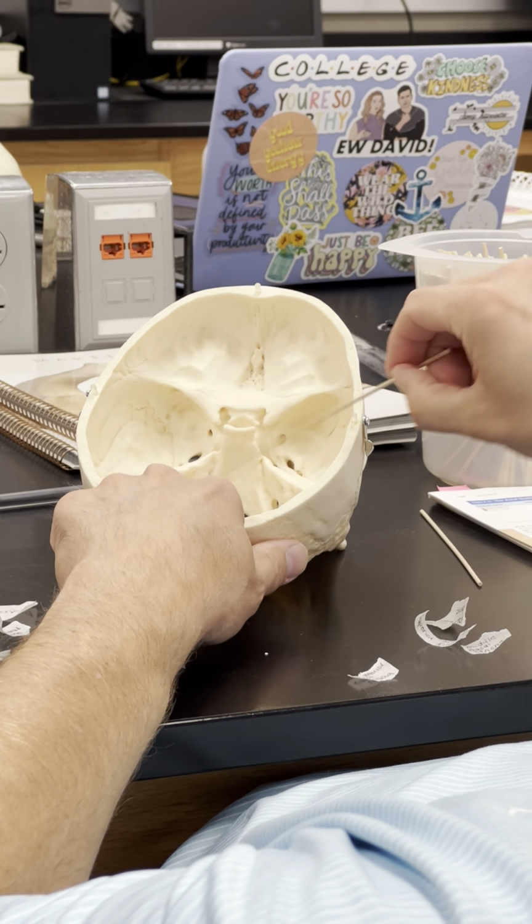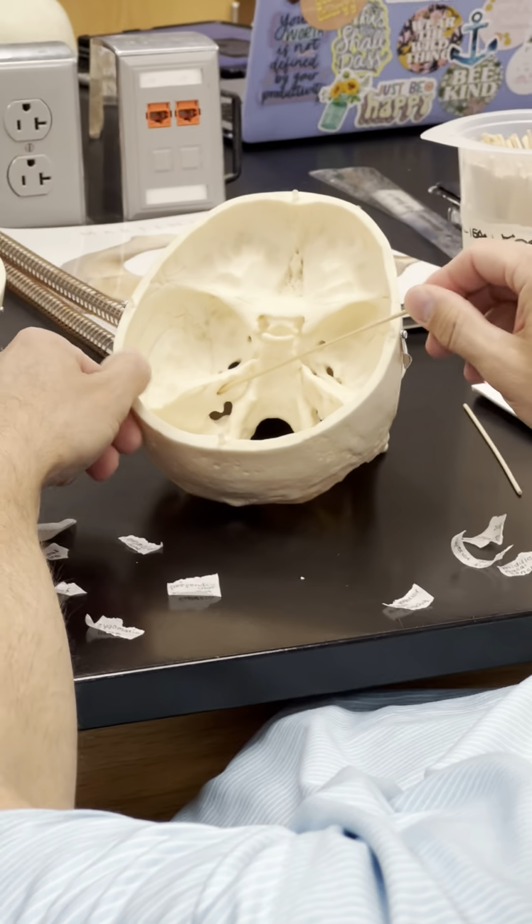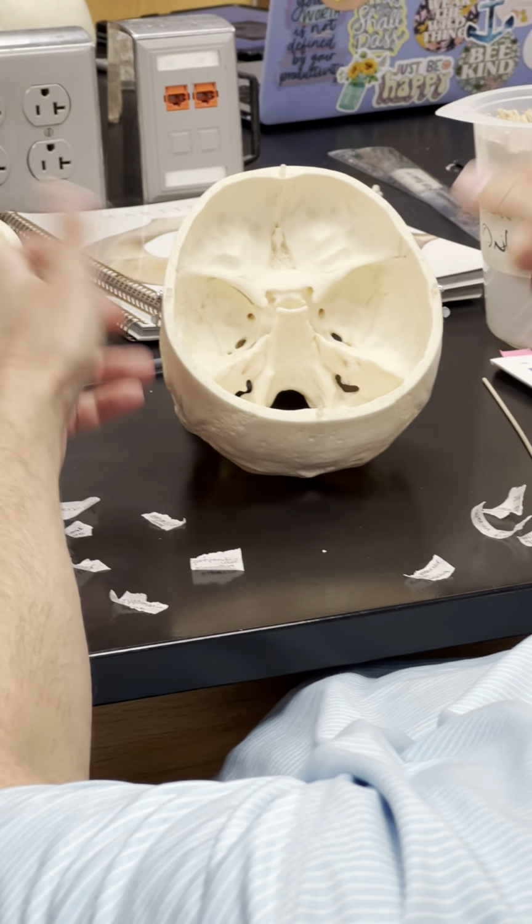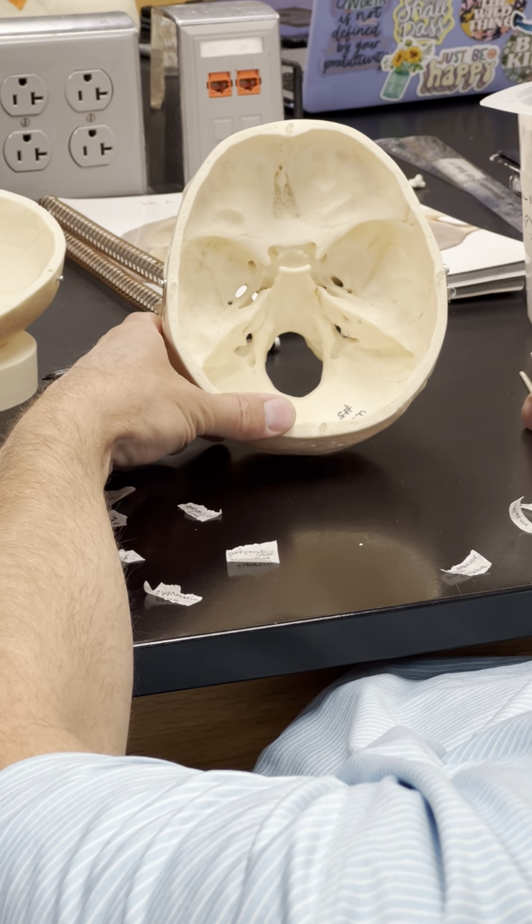There's a little hole here. We don't tag it anymore, but that's the internal acoustic meatus where the vestibulocochlear nerve allows hearing and balance. So now let's look inside. There's some holes you need to know.